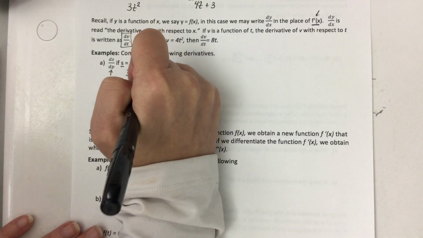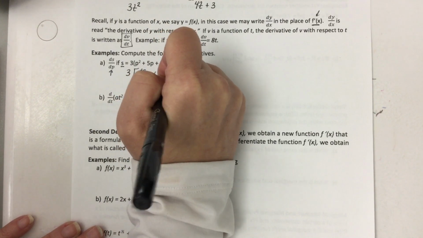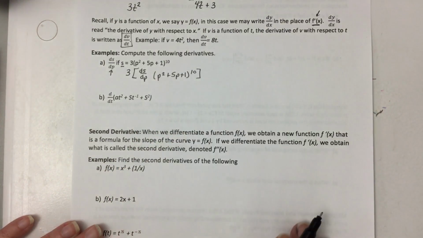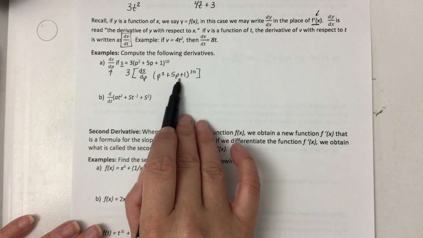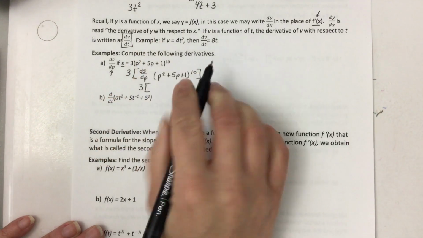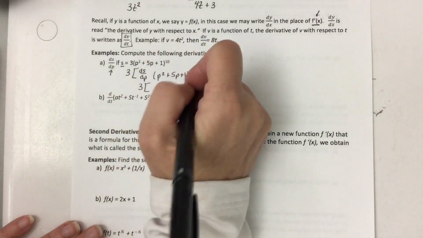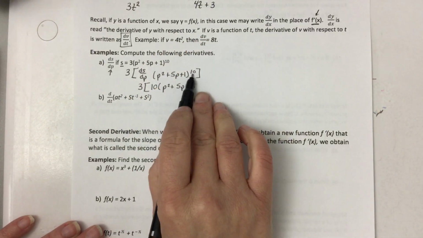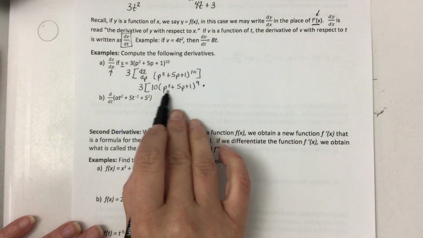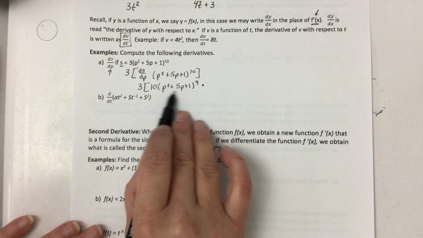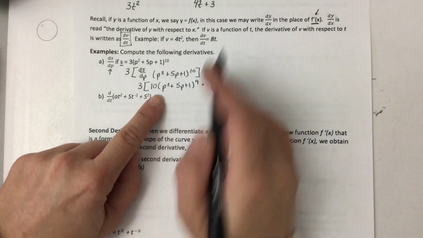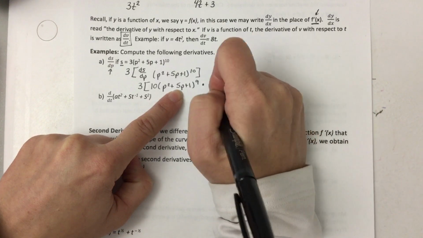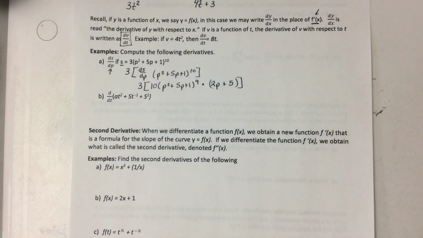Then I'm finding the derivative with respect to p of p squared plus 5p plus 1 to the power of 10. This is the general power rule because I have an exponent over a full group. The 3 is still there. When I find the derivative, remember, you take the exponent out front. Keep the function the same. Reduce the exponent by 1. Now we multiply by the derivative of whatever was on the inside of the parentheses. The derivative of p squared is 2p, plus the derivative of 5p is 5. So this is what I have so far.